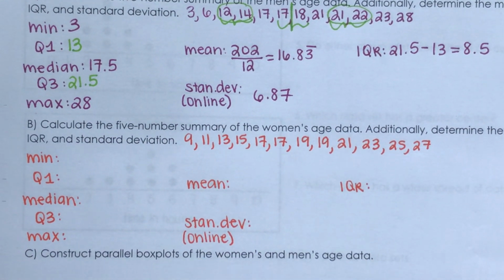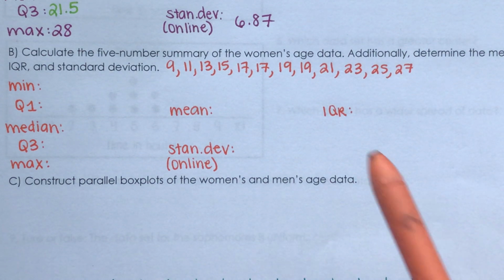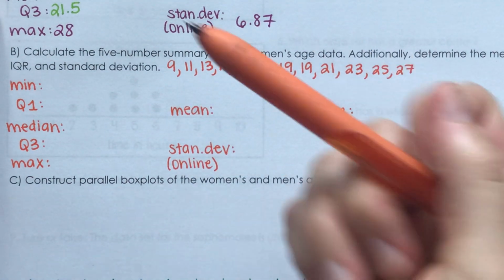I'm now going to do the same thing for the next one. Again, must make sure that your numbers are in order from least to greatest. So I did actually have to rearrange these ones. My minimum is 9.